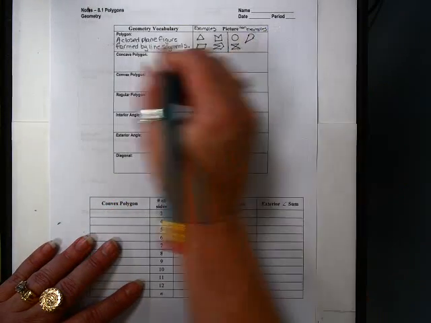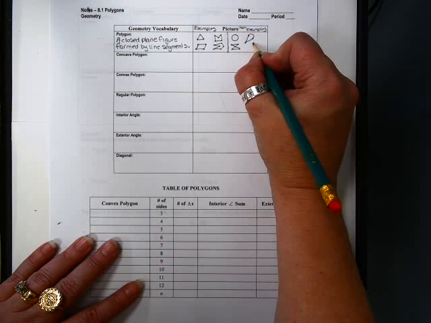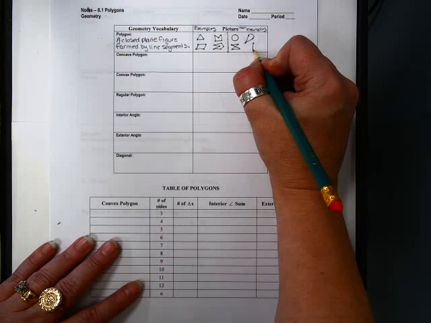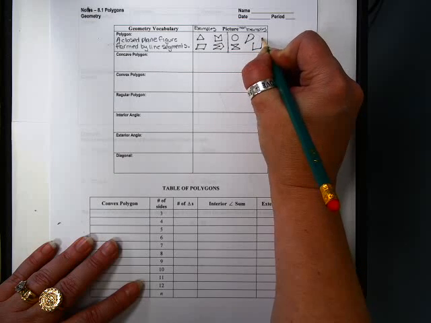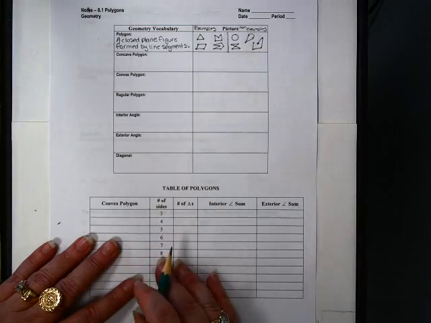And then where it says a closed plane figure, that means that it can't be open. So here's an example of one that's open. Okay, so it doesn't actually close.